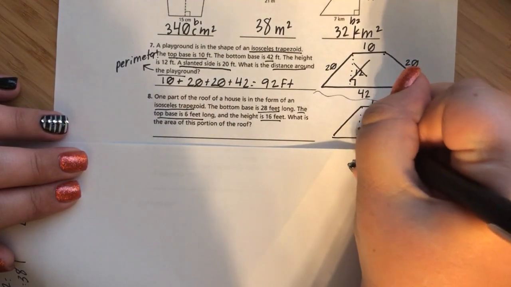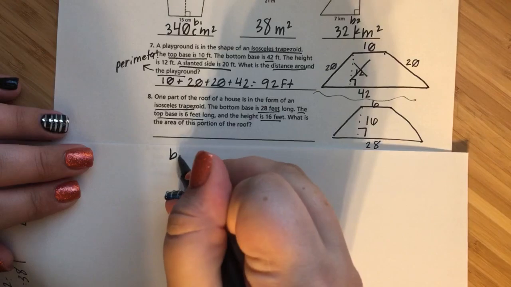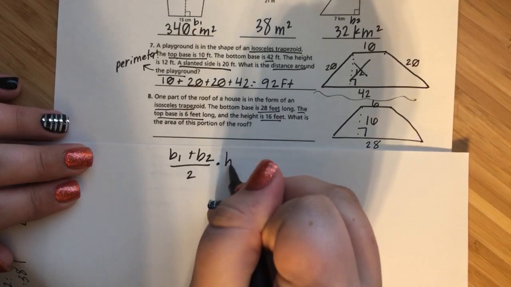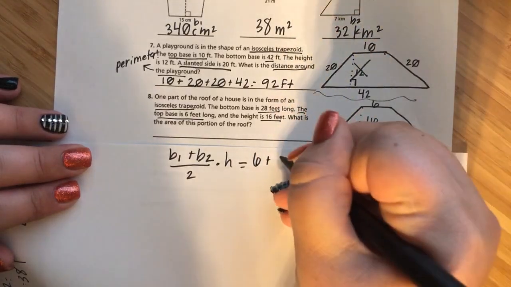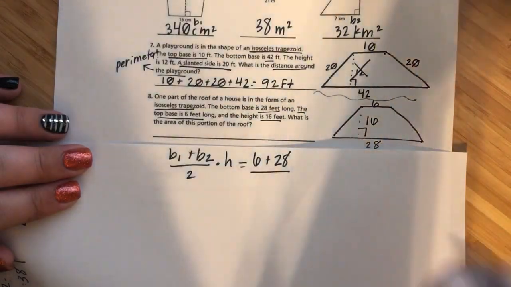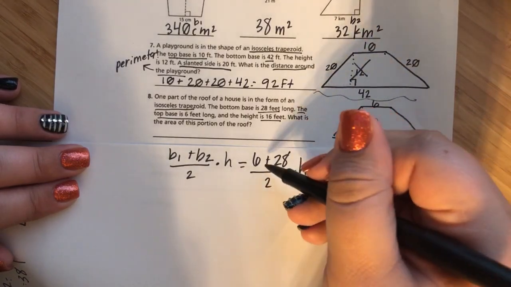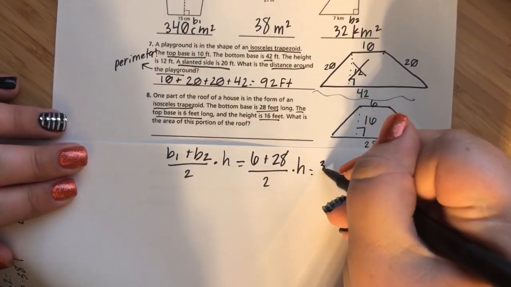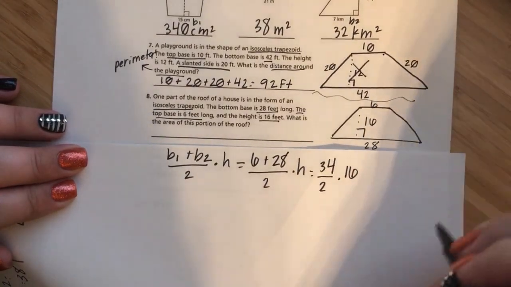So my height is 16. I'm going to add 28 and 6. So the sum of 28 and 6, because I will be doing base 1 plus base 2 divided by 2 and multiplied by height. So I have 28 plus 6, which is equal to 34. I'm going to divide that by 2. And I like to write every step out because then I can go back if I'm getting my quiz or my test graded, and I can see where, if I had a misstep, where it actually was. So 34 divided by 2 multiplied by 16.